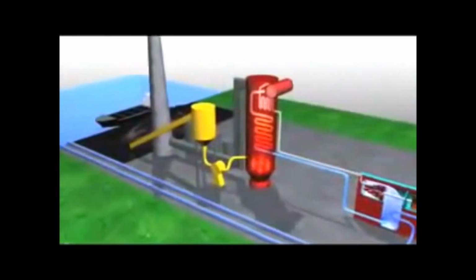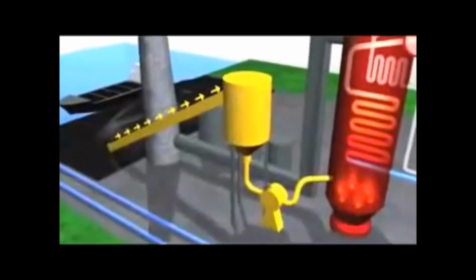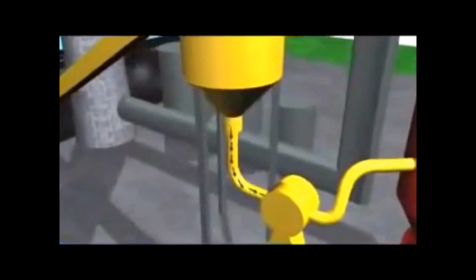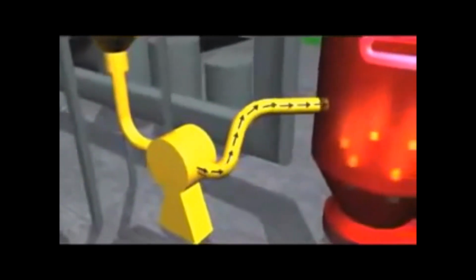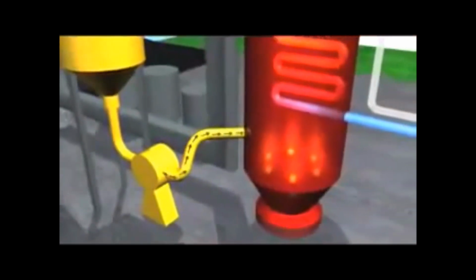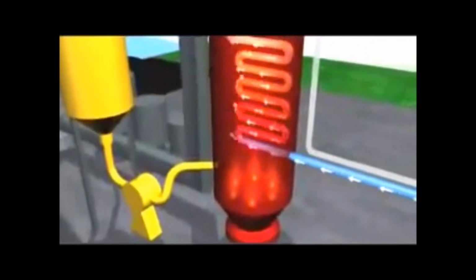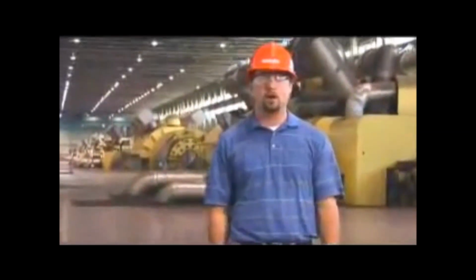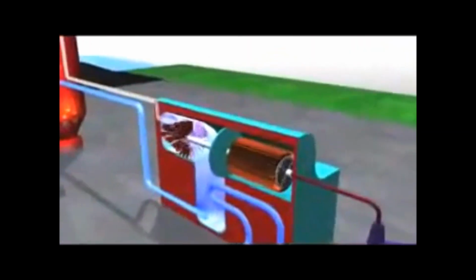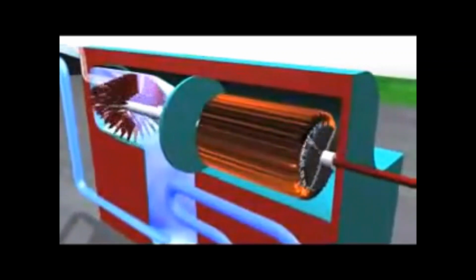A series of conveyors transports the coal into the plant, where it passes through enormous pulverizers that grind the coal into a fine powder prior to burning. The pulverized coal is fed into a large industrial furnace that is surrounded by boiler tubes filled with water. The intense heat from the burning coal heats the water in the boiler tubes and turns it into steam. The steam is transferred under pressure at high speed through large pipes to turbines like these. It's this pressure and flow that pushes the blades of the turbine, causing it to spin. The turbine is connected to a generator.